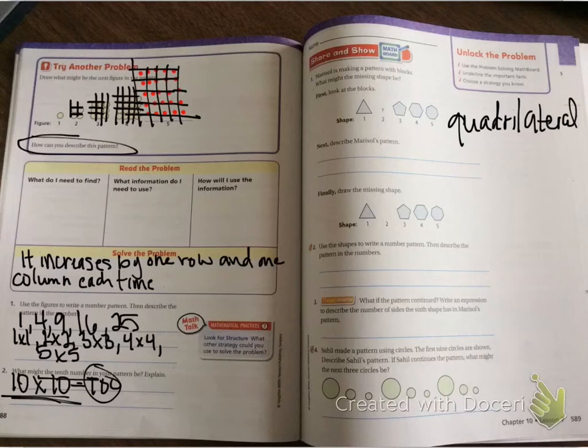Okay, so then it says next, describe Marisol's pattern. Well, we kind of already talked about this. Our first one has 3. Our second one, we chose that it should be a shape that has 4 sides. And then our third one has 5, then 6, then 7. So Marisol's pattern is the shapes increase by 1 side.